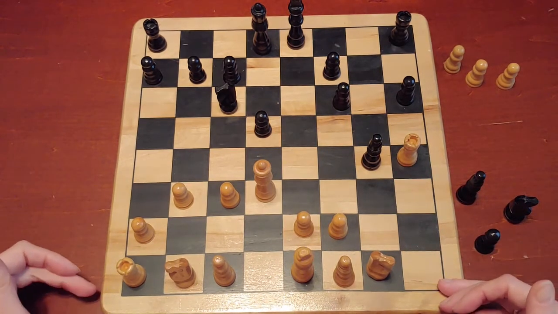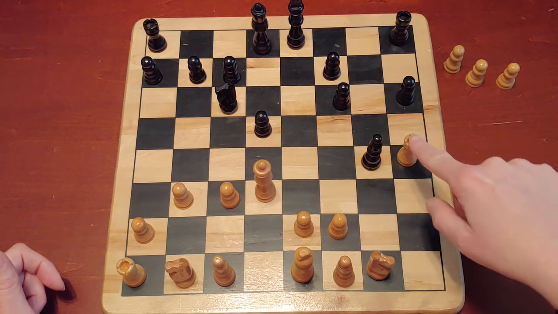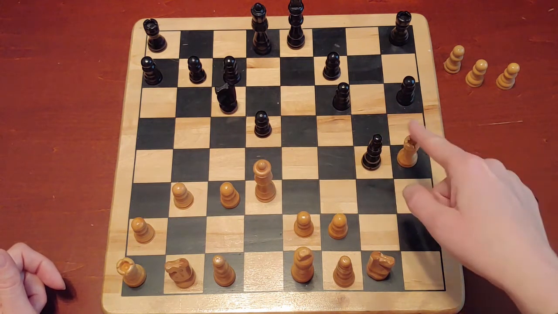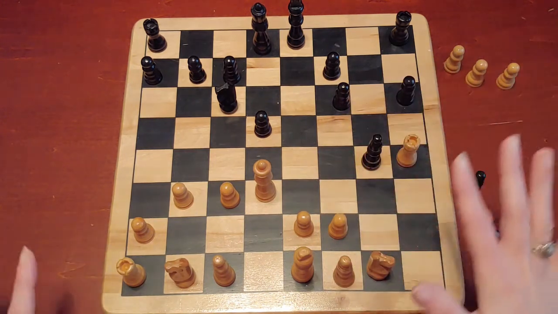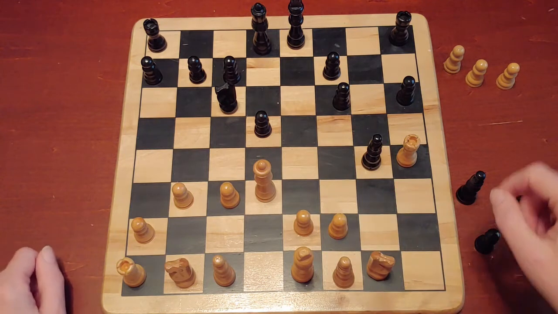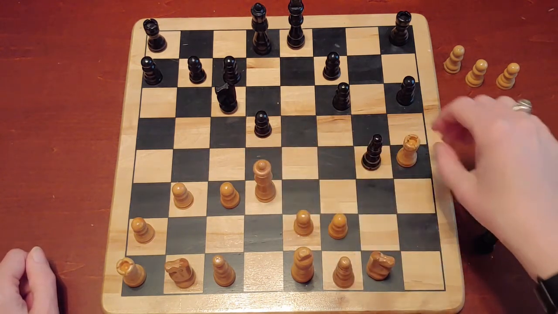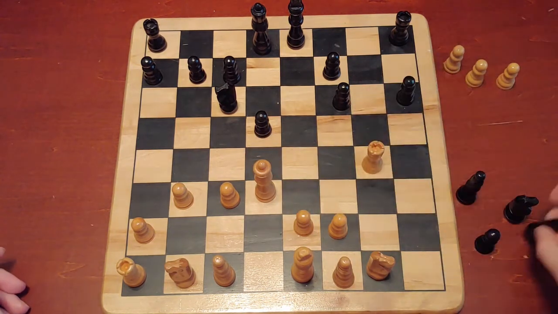Now it's my turn. And from here, the bishop is being threatened by my rook, so I could use my rook to take the bishop. Otherwise, if I move something else, the bishop could take my pawn and threaten this bishop, and also threaten my queen. So I am going to go ahead and take the bishop.